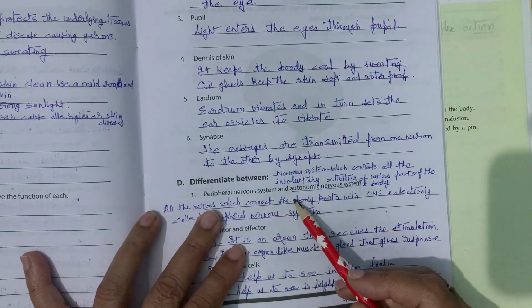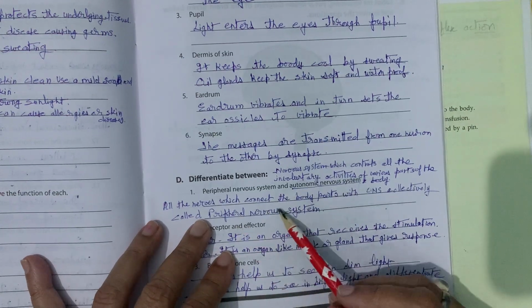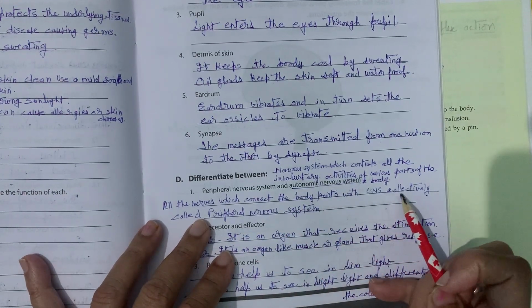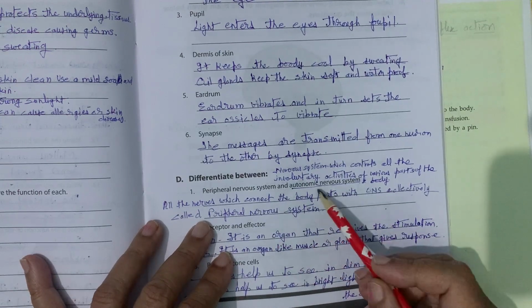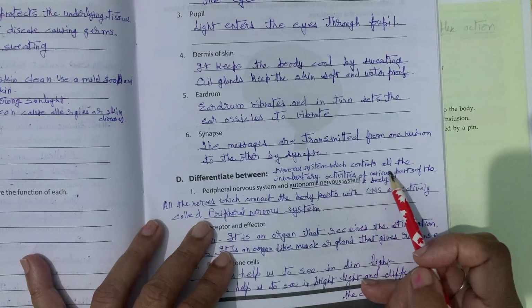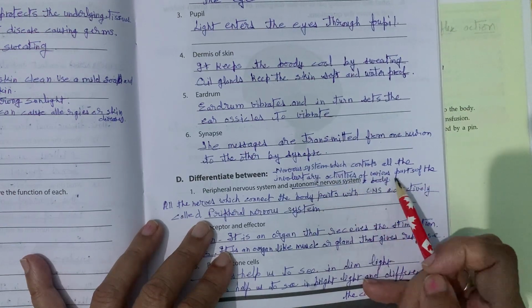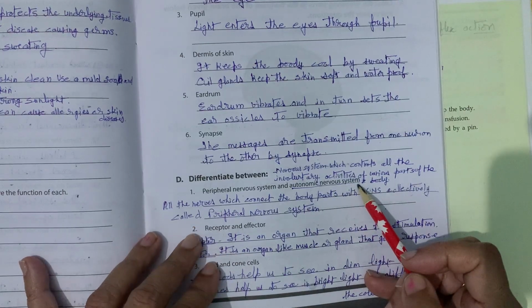Differentiate peripheral nervous system, autonomic. See, peripheral nervous system, all the nerves which connect the body parts with the central nervous system, collectively they are called peripheral nervous system. And autonomic nervous system means the nervous system which controls all involuntary activities of various parts of the body, right?